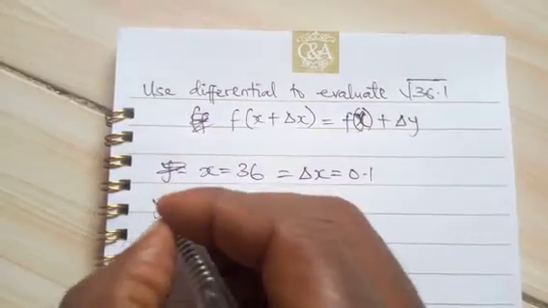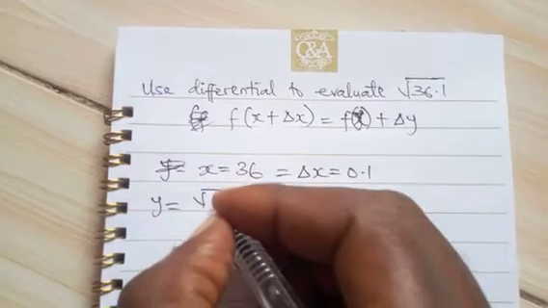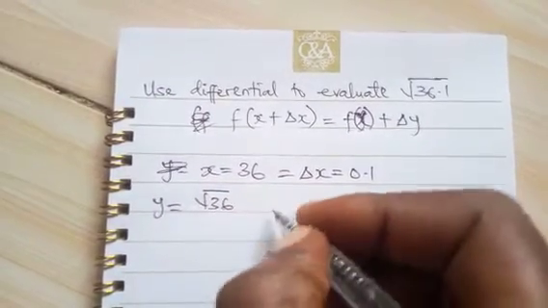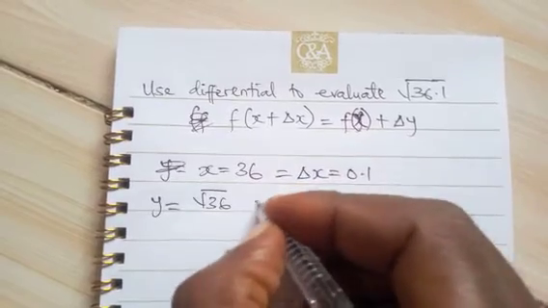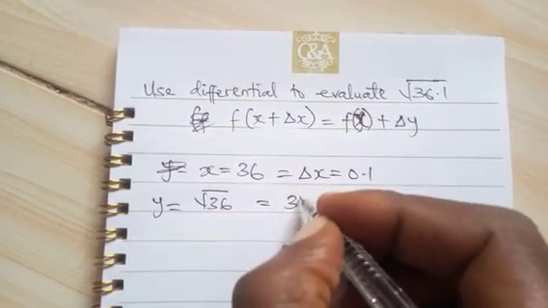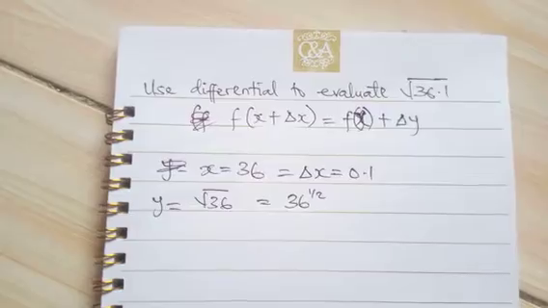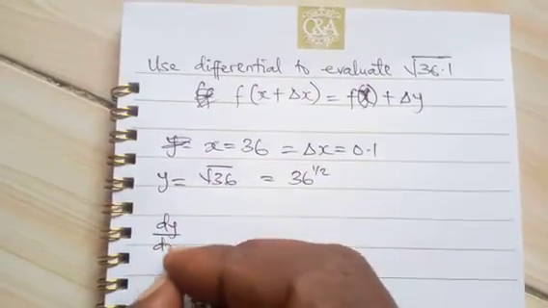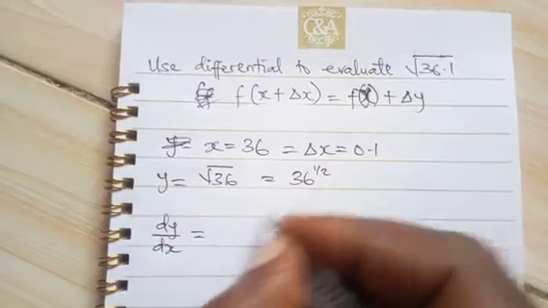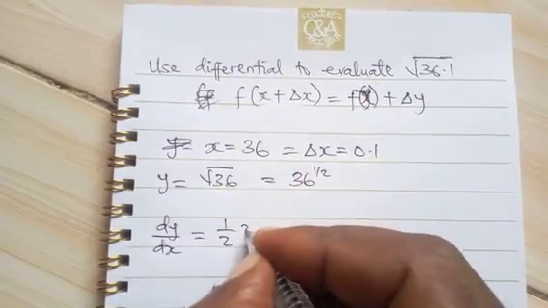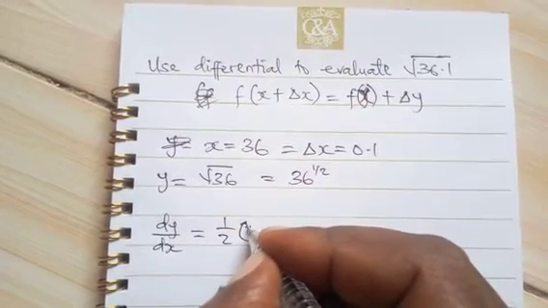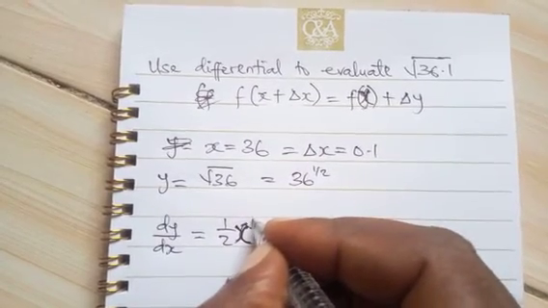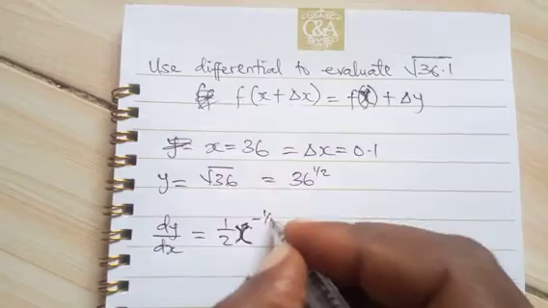So our y is now the square root of x, which is the square root of 36. So we can say y is x raised to power 1 over 2. If we differentiate y with respect to x, we have dy/dx equal to 1 over 2 x raised to power minus 1 over 2.